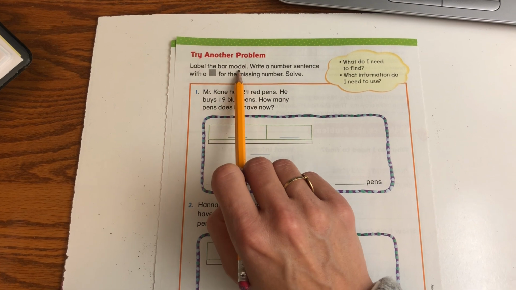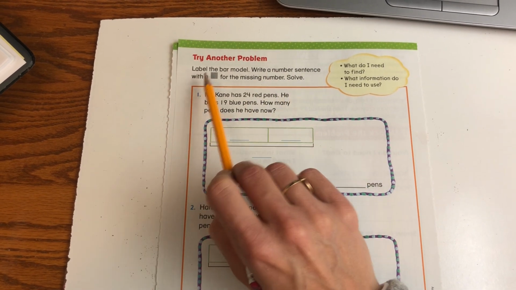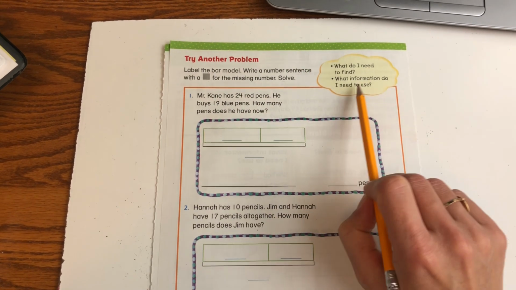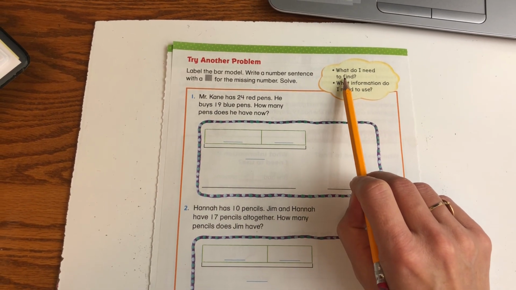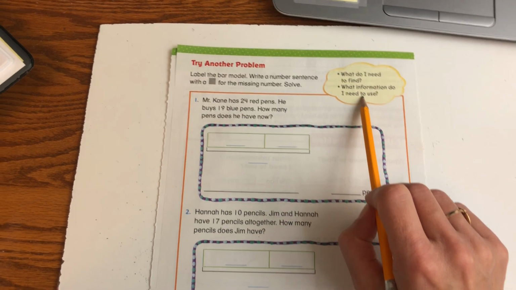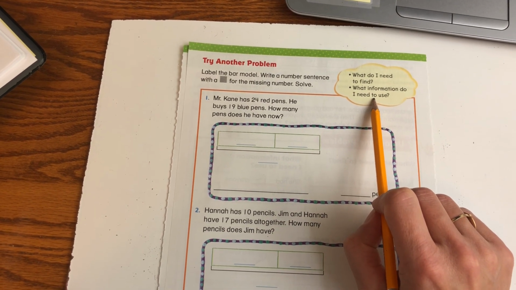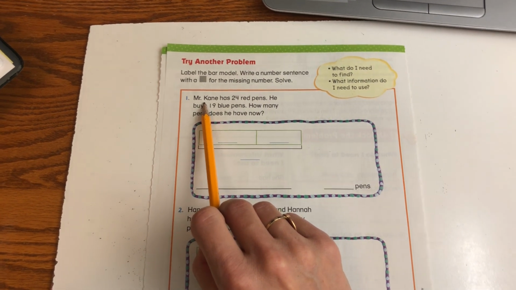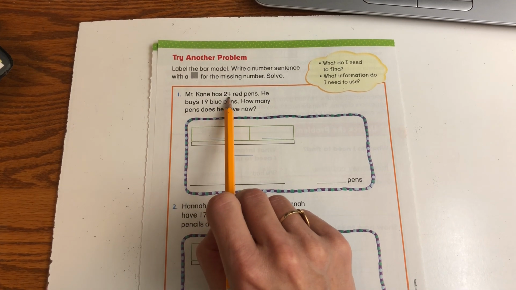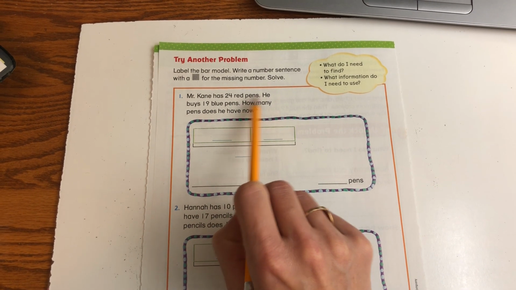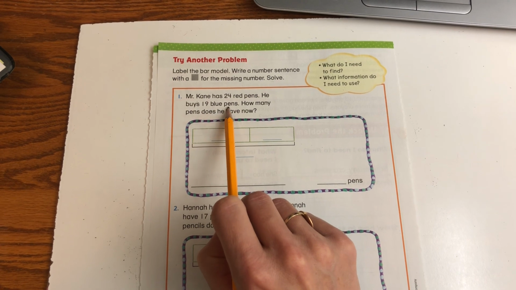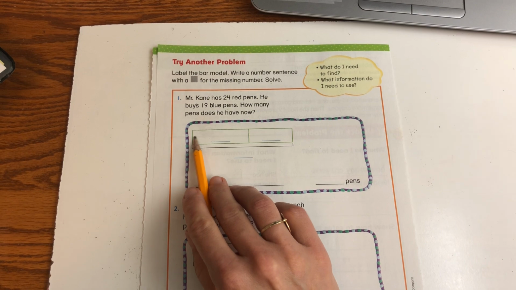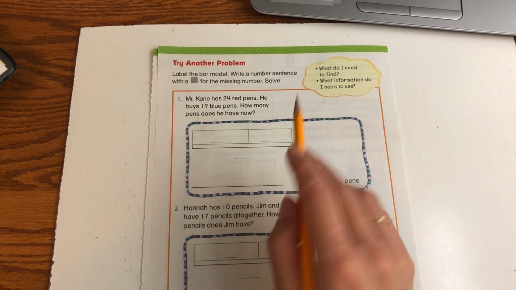Label the bar model. Write a number sentence with a box for the missing number and solve. Please read the yellow cloud with me. What do I need to find? What information do I need to use? This is a story about Mr. Kane. Please read it with me. Mr. Kane has 24 red pens. He buys 19 blue pens. How many pens does he have now? So it looks like there's a larger side, a smaller side.